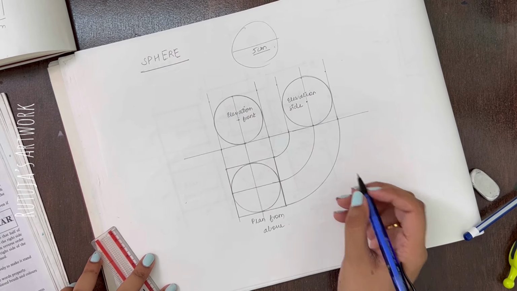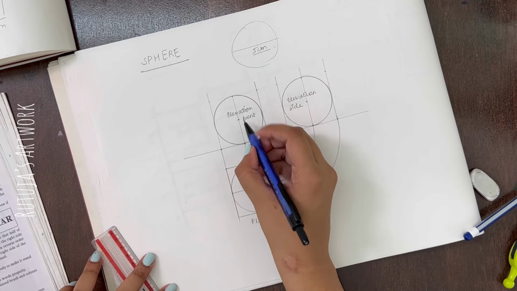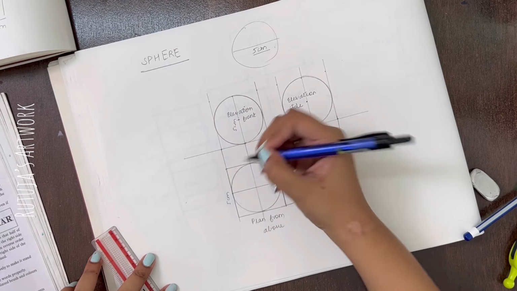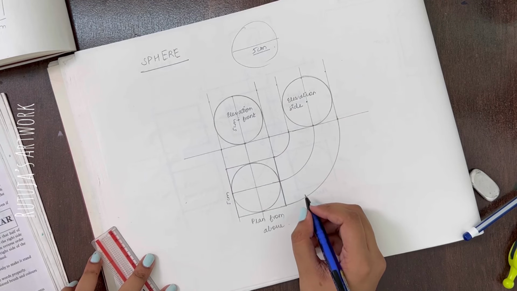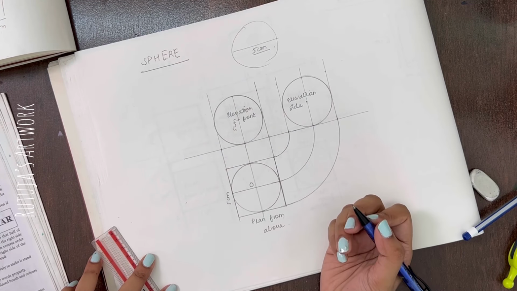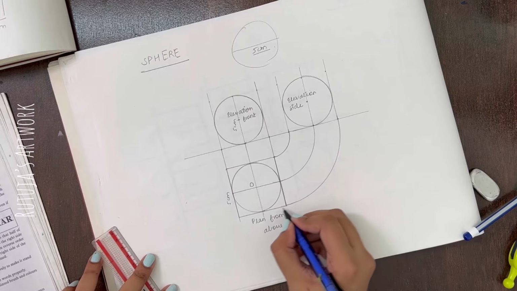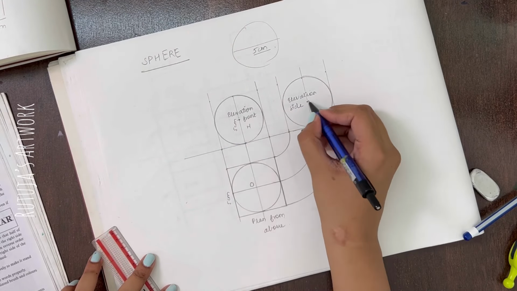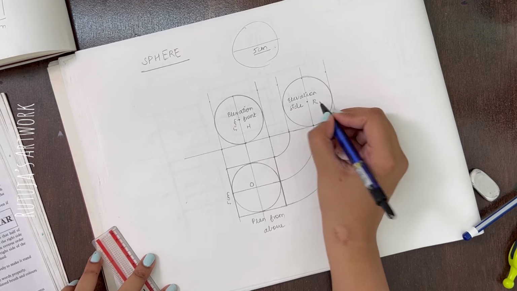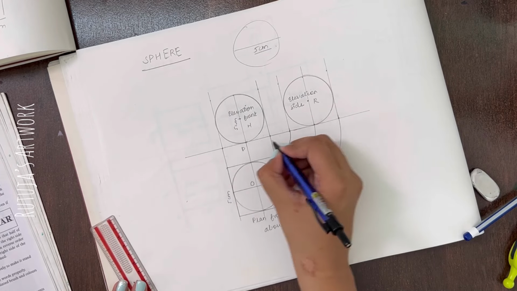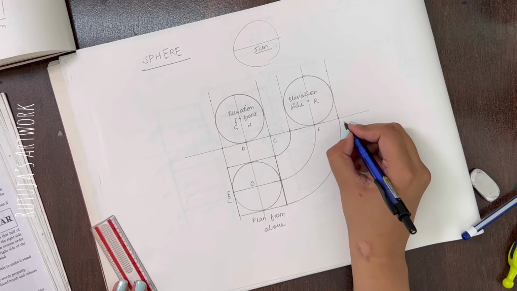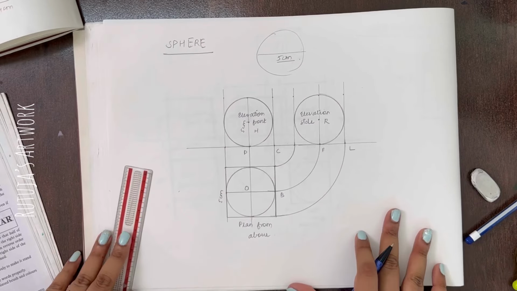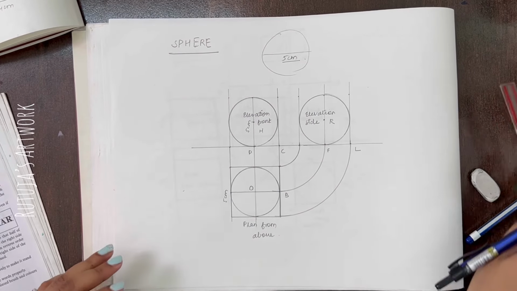Write the measurement. Here you can write 5 centimeter. Give the names. Don't forget to give names for the center points of all. So like this, it's done, and the sphere is done.